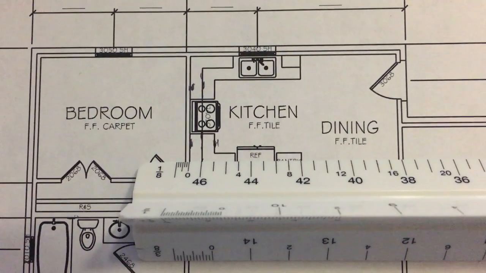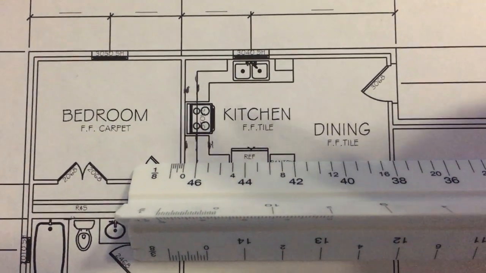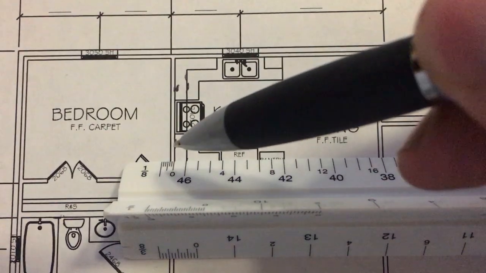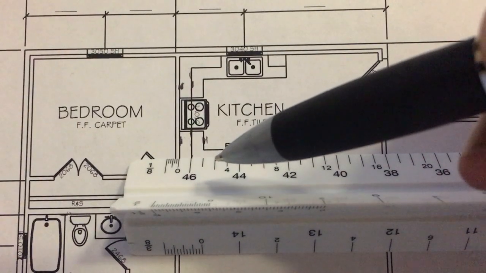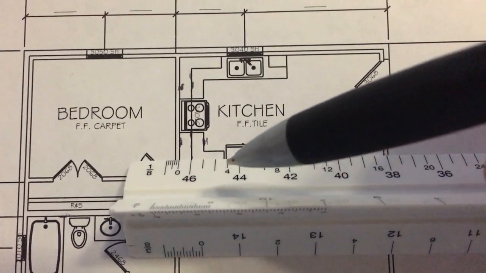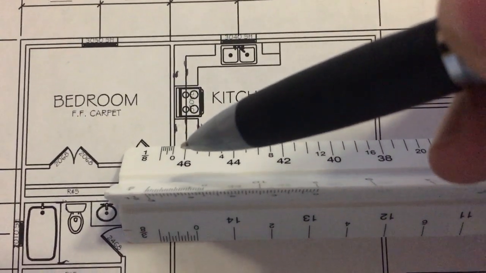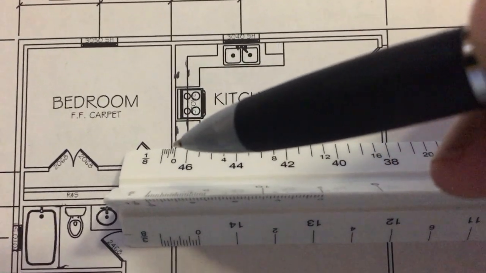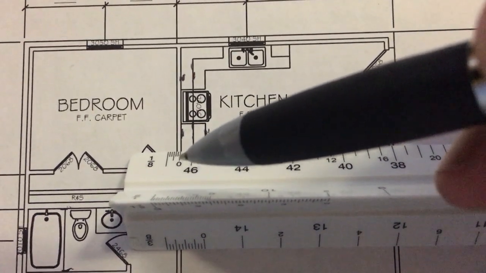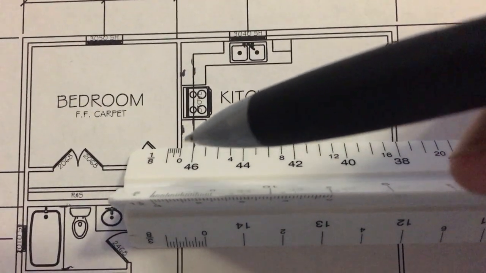There you go. See? We're using the top numbers. So from here to here, it's a foot, 2 feet, 3 feet, and then you see the 4 feet. We're using the top numbers. So this drawing is drawn at an eighth scale, because remember, we always start from 0. This is 1 foot, and that's in real life.